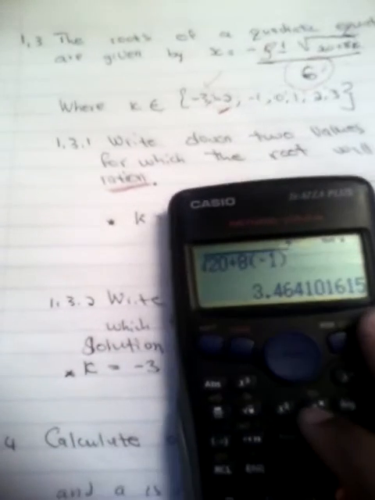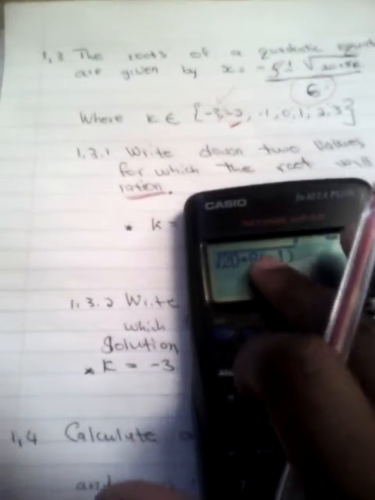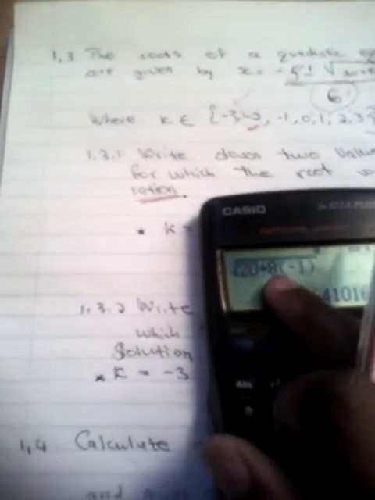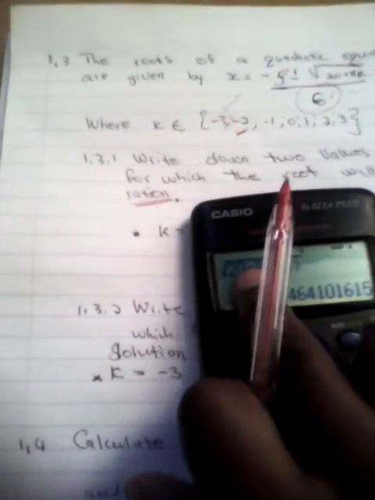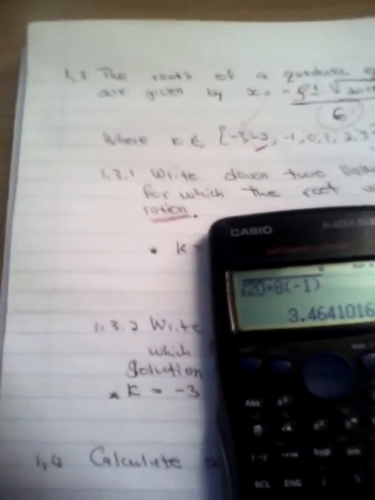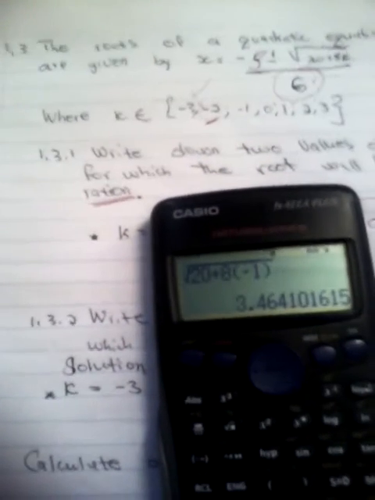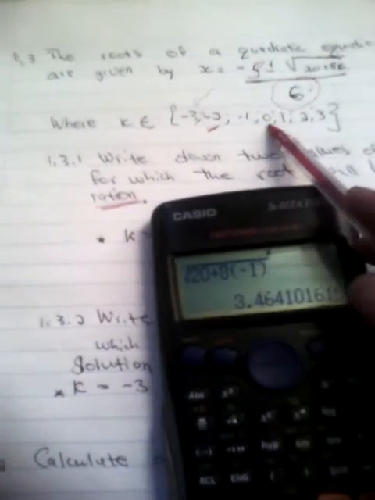Go to 0. 8 times 0 there, it's going to be 20. Root 20 plus 0 is 4 point something. So that is in decimal form, it's not rational. So 0 is also out.